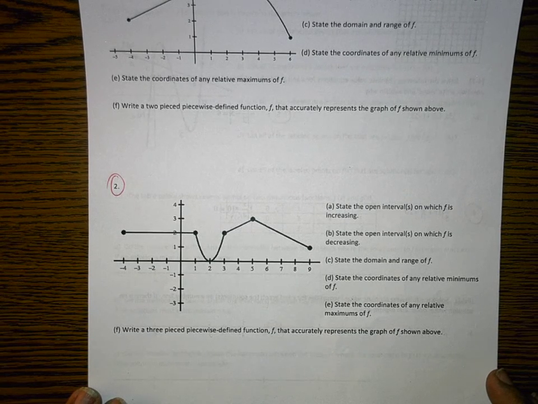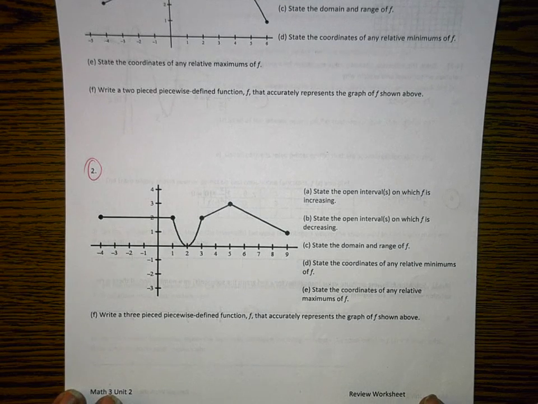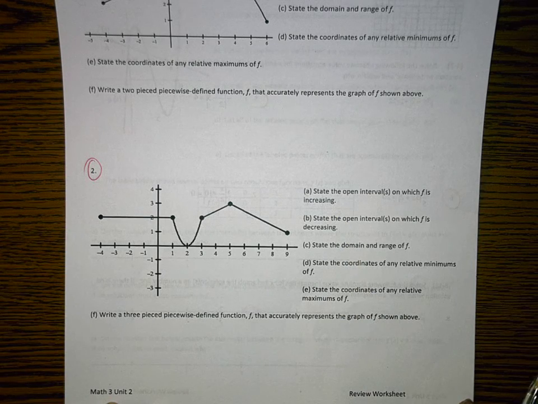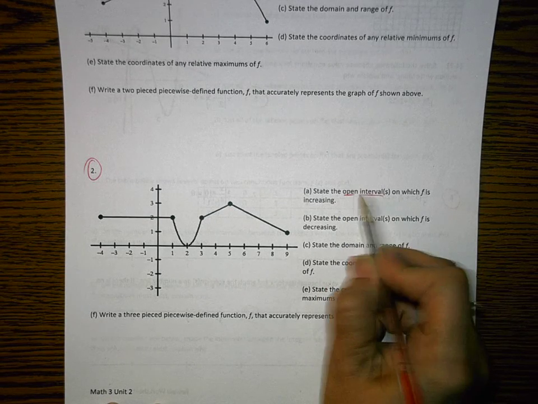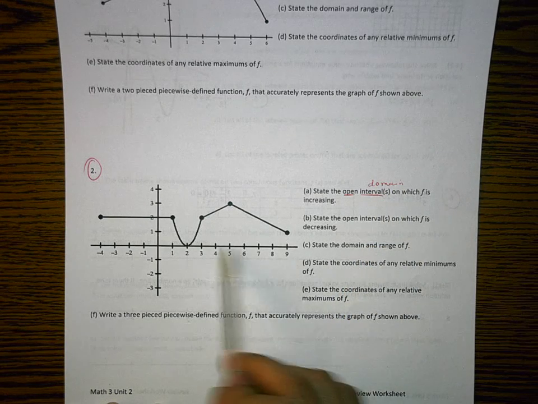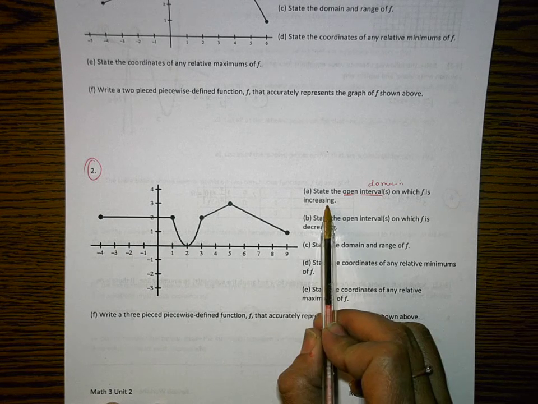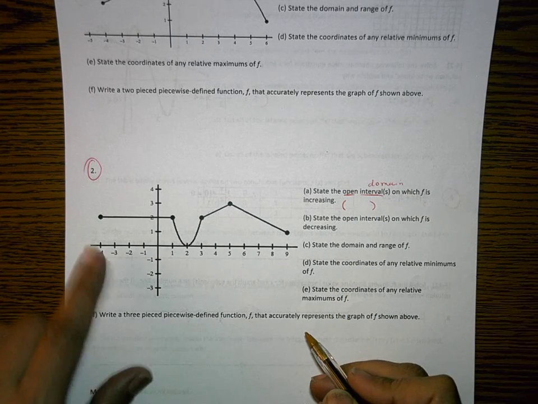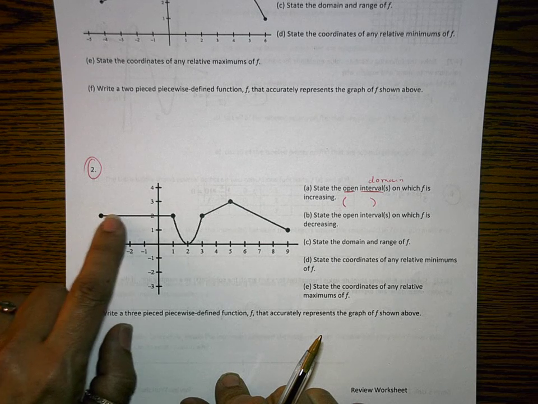Number 2 says state the open interval on which the function f is increasing. Okay? So remember, we want it open, and every time there is an interval, we are talking about the domain. So we look at the x values, and we look for where this function f is increasing. I know it's open, so I'm already going to put a parenthesis, so I don't forget. It looks like here it is not increasing nor decreasing, it's just constant.